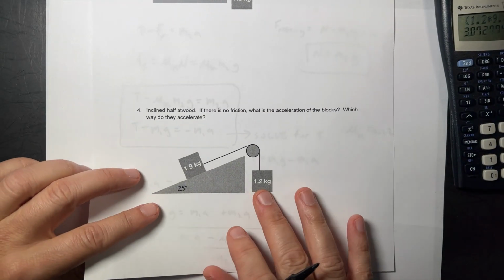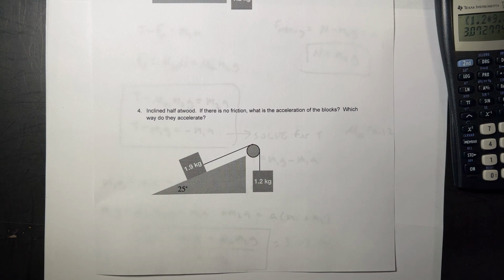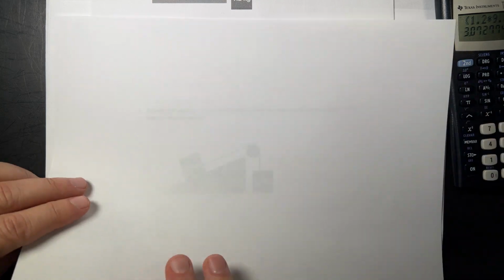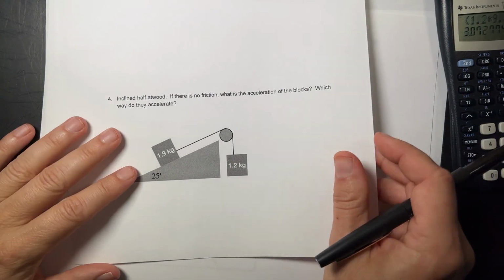Last problem. I actually have one more, but I'll make it a separate video. This is the inclined half Atwood machine. 25-degree angle. No friction. You can do this with friction, but it gets a little complicated. So what's the acceleration? This one, now we're having fun. So let's go ahead and write our two, let me draw it on here. Let's draw our free body diagrams on here.